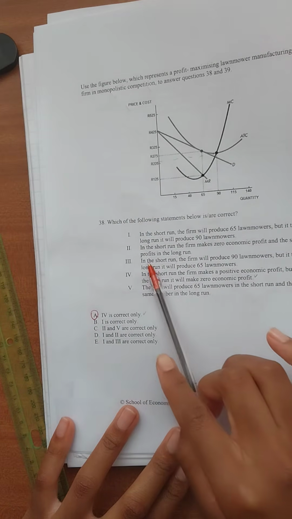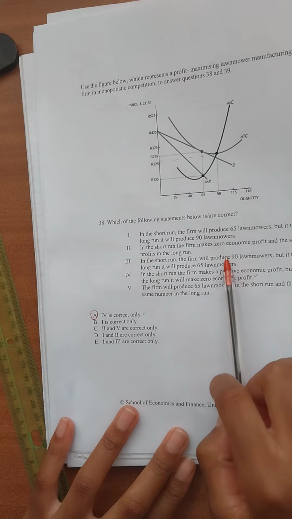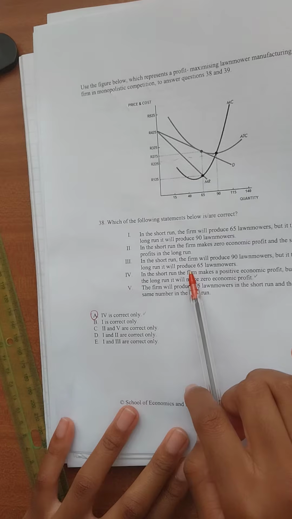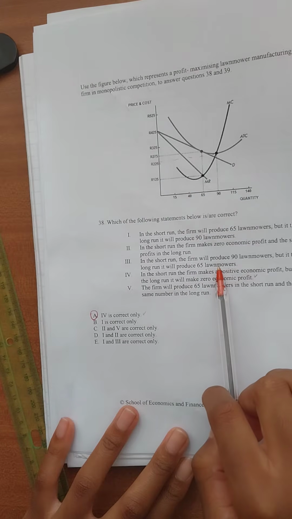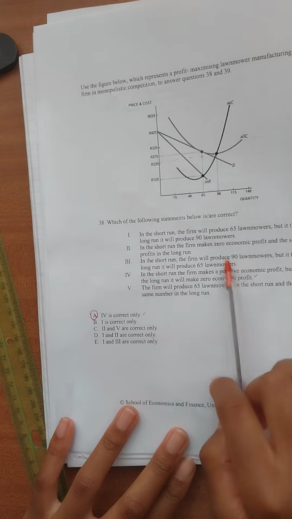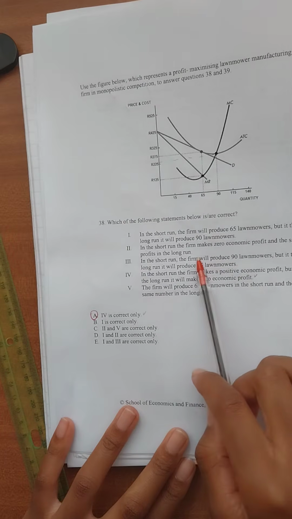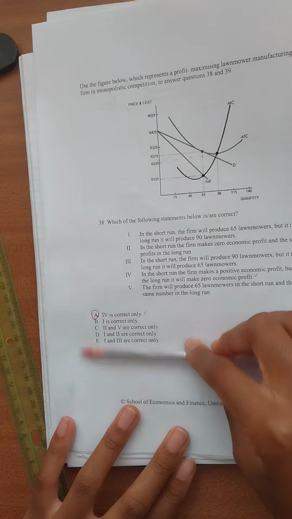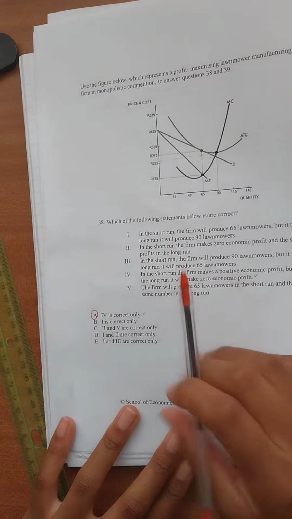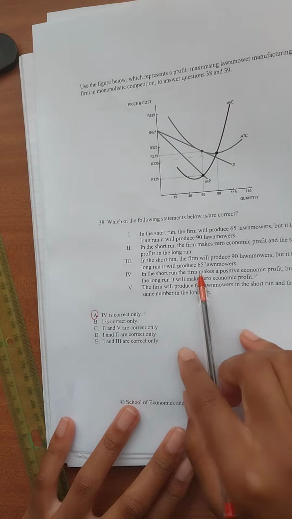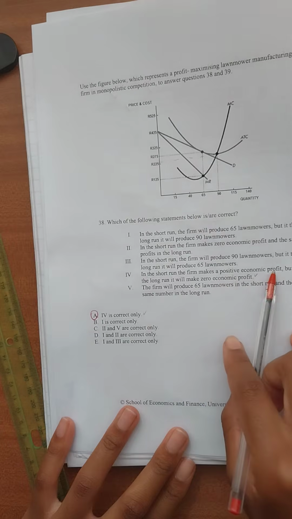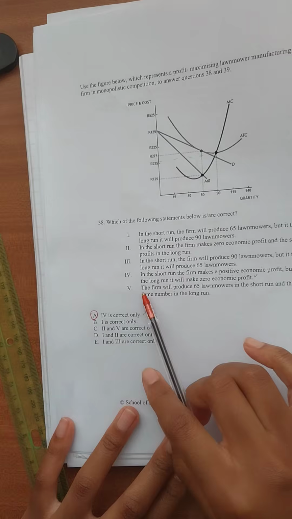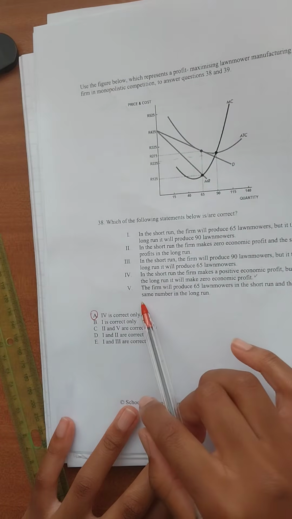So this is wrong. In the short run, the firm produces 90 loan owners, but in the long run, it will produce 65. So it's not possible to say what they will produce in the short run, but we do know that in the long run, they are producing 65. So your multiple choice will guide you whether this is correct or not. In the short run, the firm makes a positive economic profit, but in the long run, it will make 0 economic profits. This is true, just like how you guys are seeing it here.